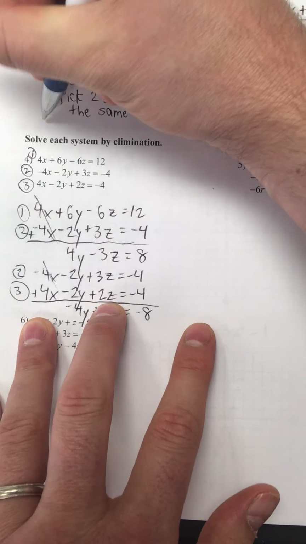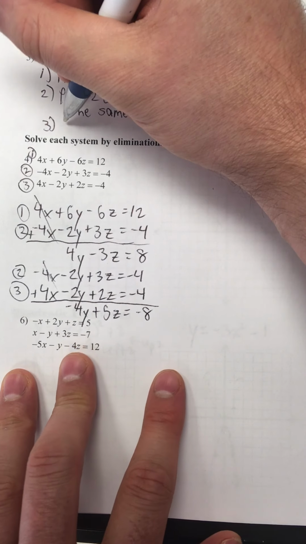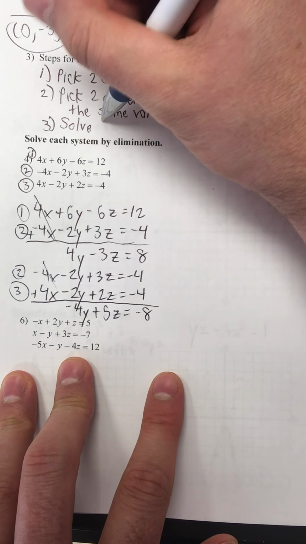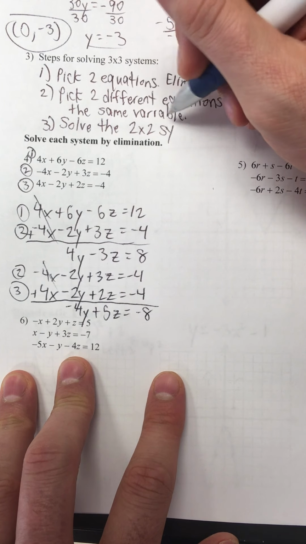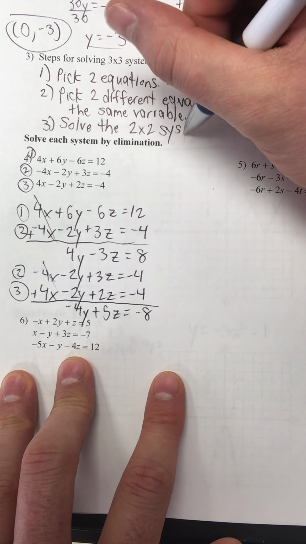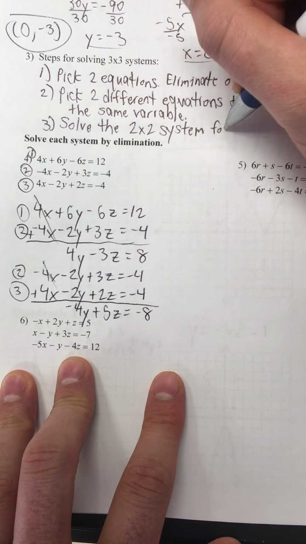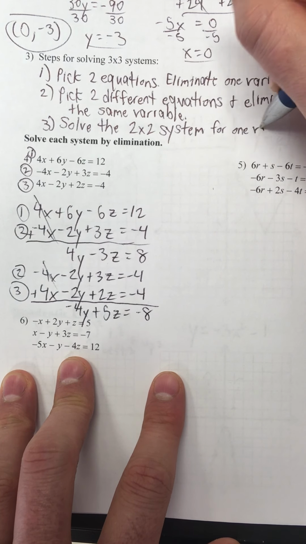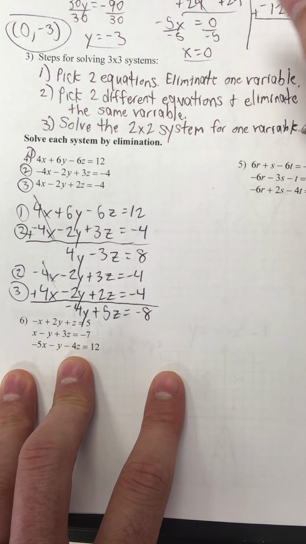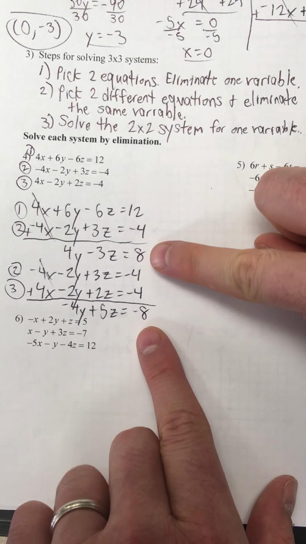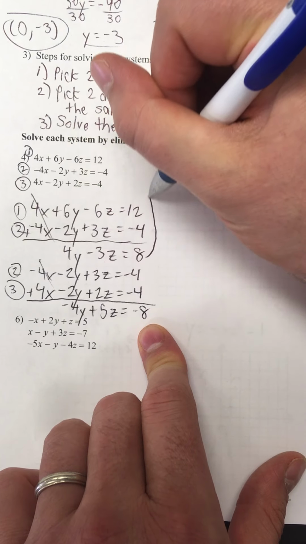I'm going to solve this system. So step 3, solve the 2 by 2 system for one variable. So let's just put these 2 equations together.